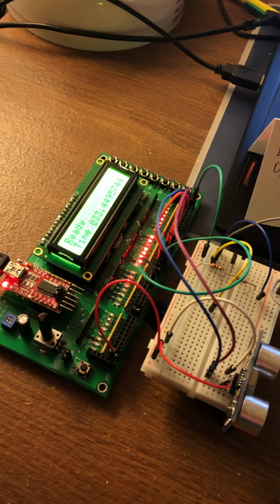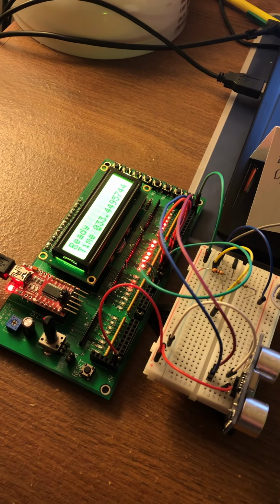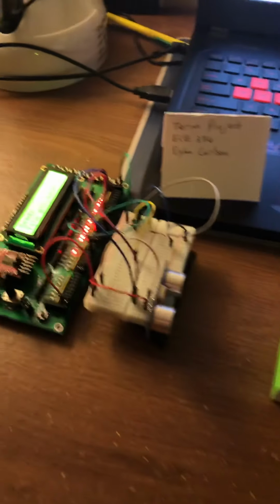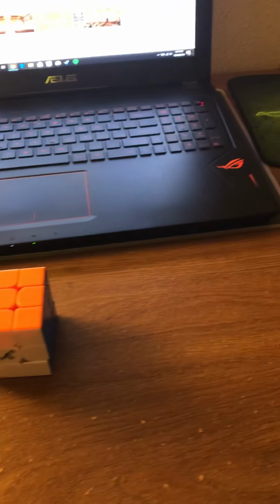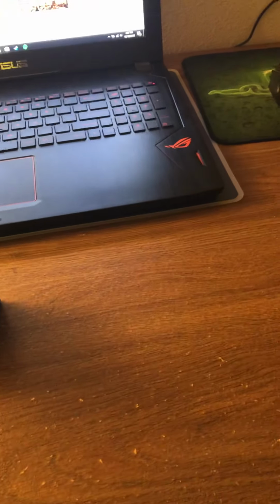Sorry about my little groan there, but this was a 33.449574 second solve.